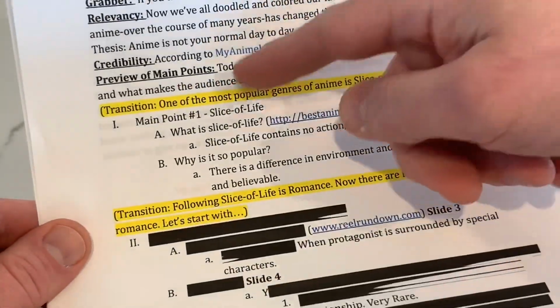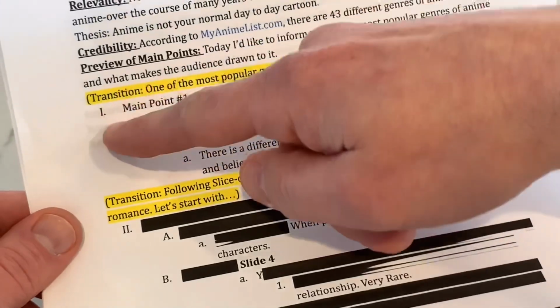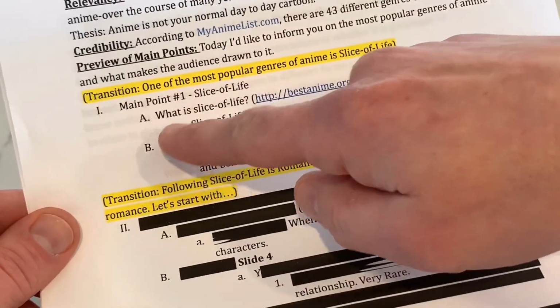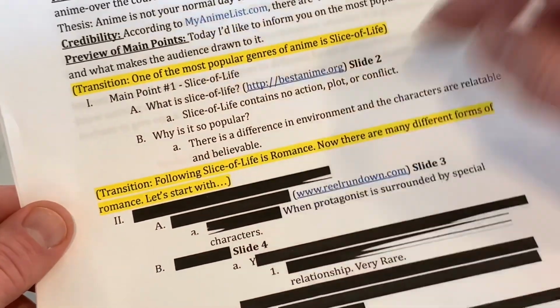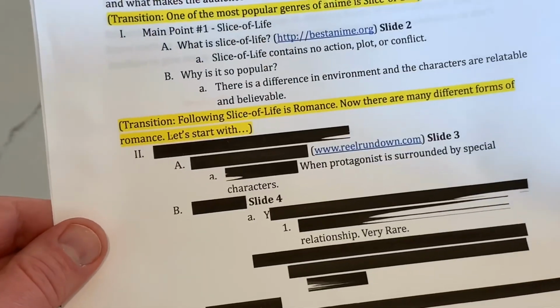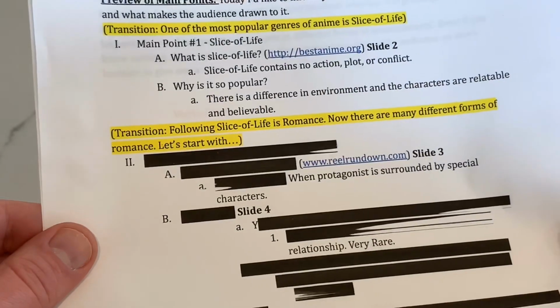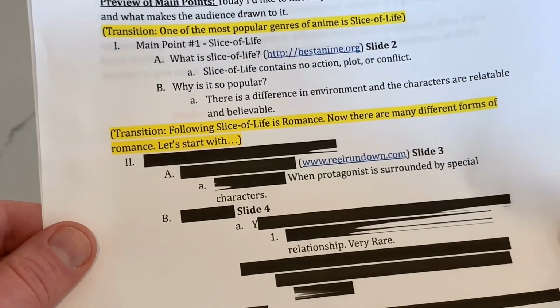Transition, right? She got a transition, main point, slice of life. Notice, indentation, subpoint is indented, subpoint, right? All that, good. Transition. "Following slice of life is romance. Now, there are many different forms of romance. Let's start with," okay, that's censored.